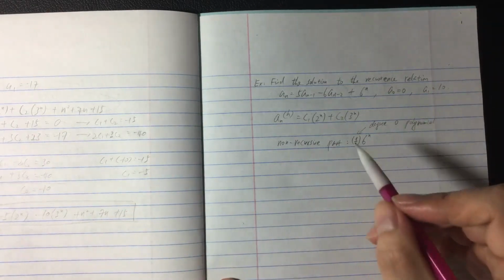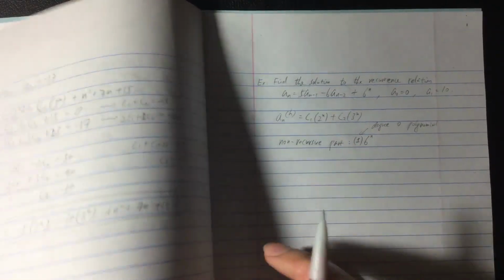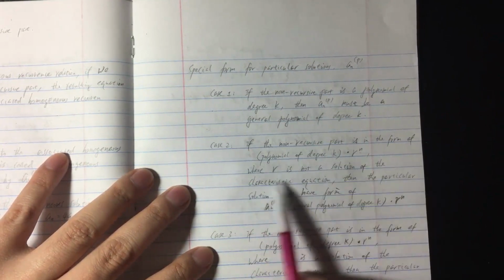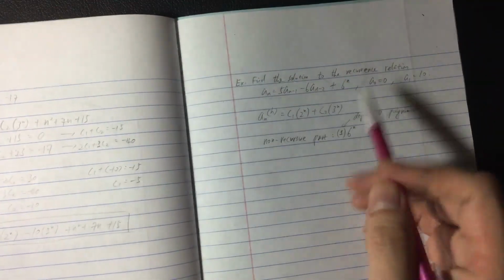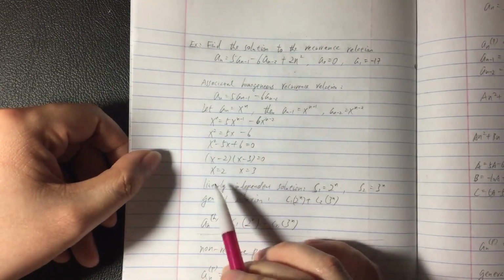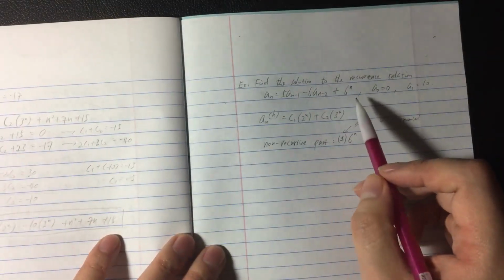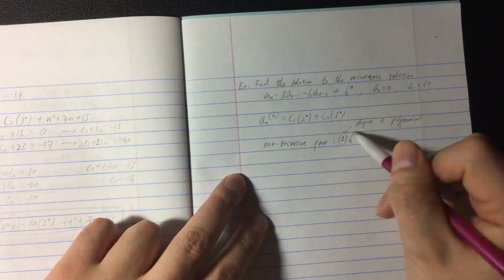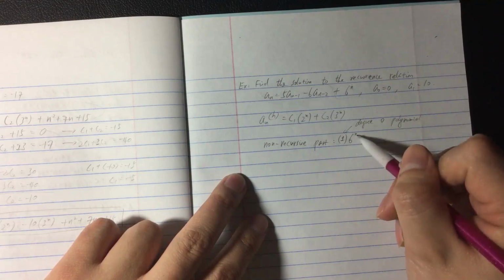So that's case 2, the special form of particular solution. In case 2, the non-recursive part is a polynomial of degree k times r to the power n, and r is not a solution of the characteristic equation. Here, 6 is not a solution to the characteristic equation. The solutions to the characteristic equation are 2 and 3. Number 6 is not a solution, so that's case 2. The non-recursive part is a degree 0 polynomial times 6 to the power n.